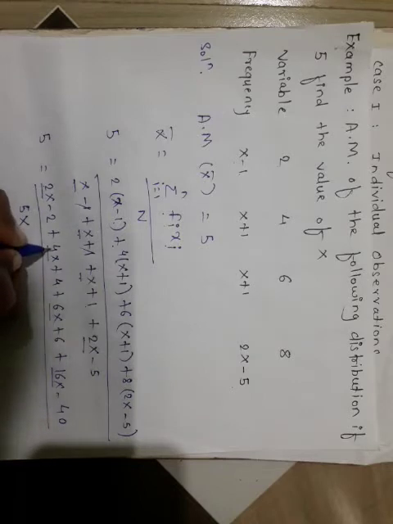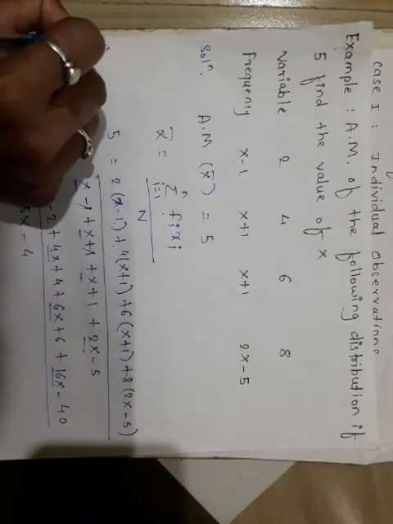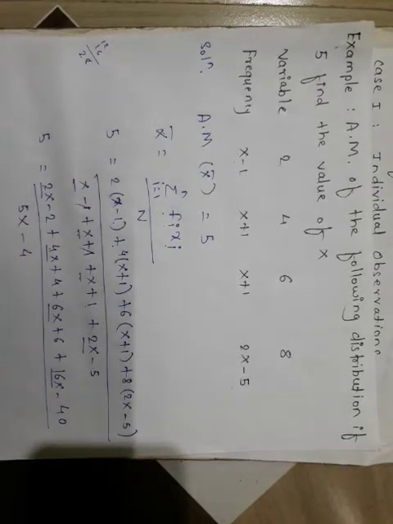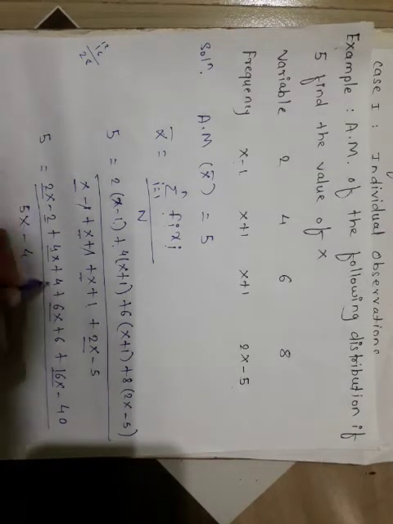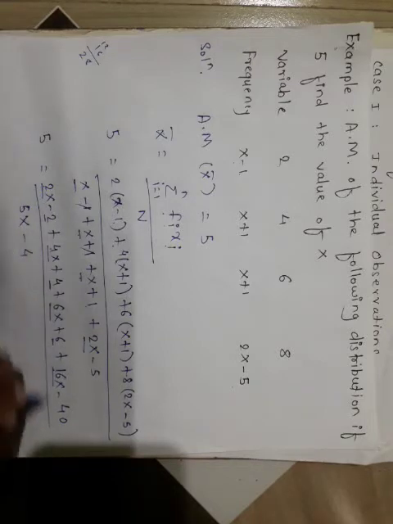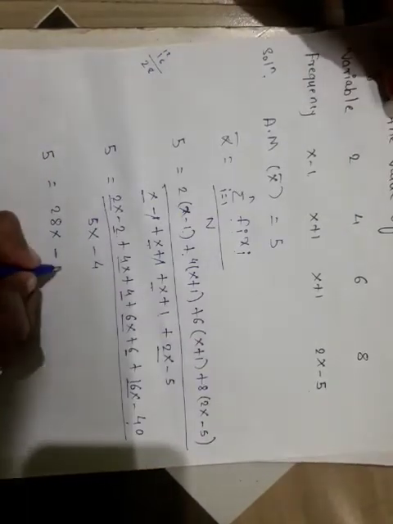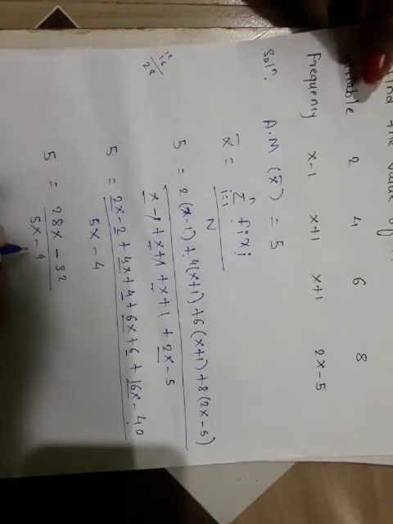2 plus 4 is 6, 6 plus 6 is 12, and 12 plus 16 is 28, so 28x. Then minus 2 plus 4 plus 6 is 8, and 8 minus 40 is minus 32, divided by 5x minus 4.